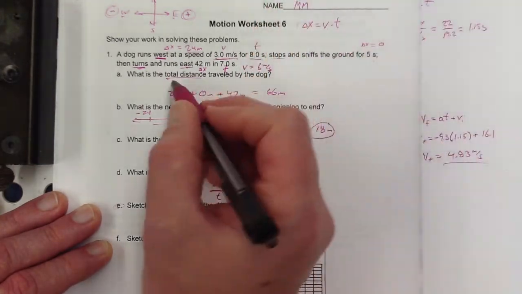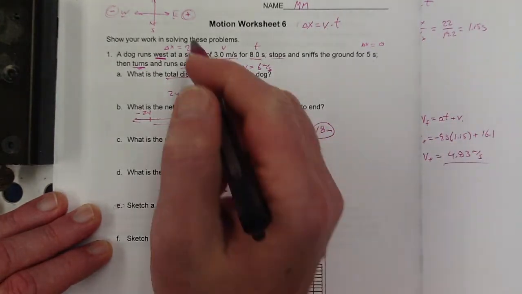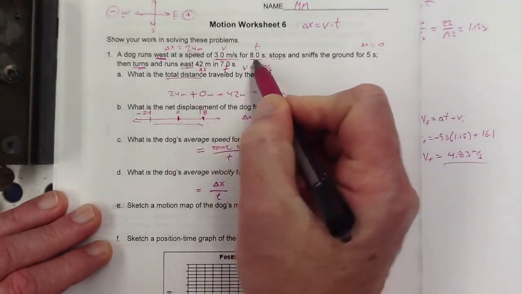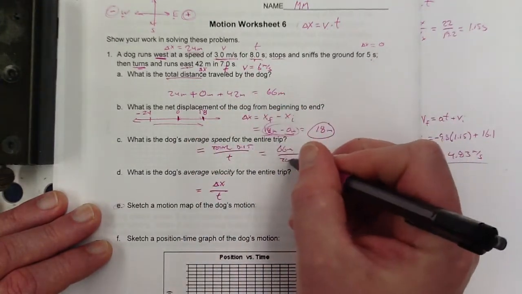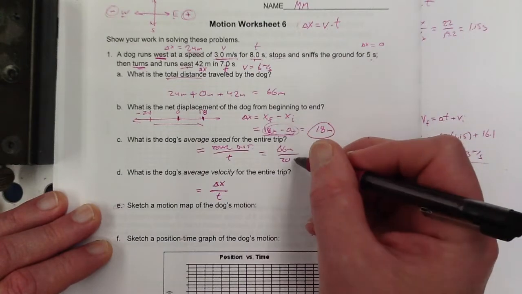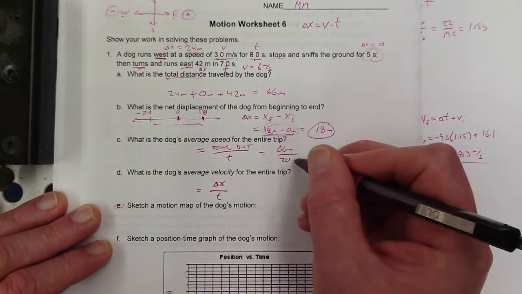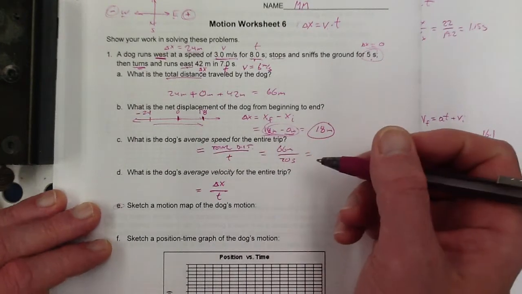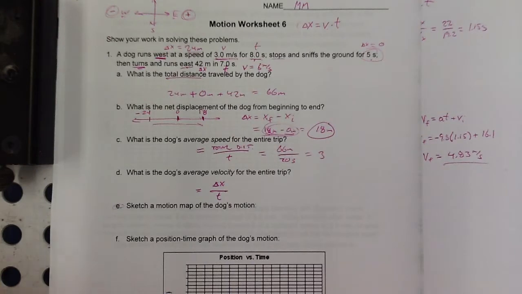They're right here. So total distance is 66 meters over what's the total time? Let's see, I got 8 seconds plus 5 seconds plus another 7 seconds, so total of 20. Notice that I do have to include this. It's part of the whole thing that happened. So what's 66 divided by 20?